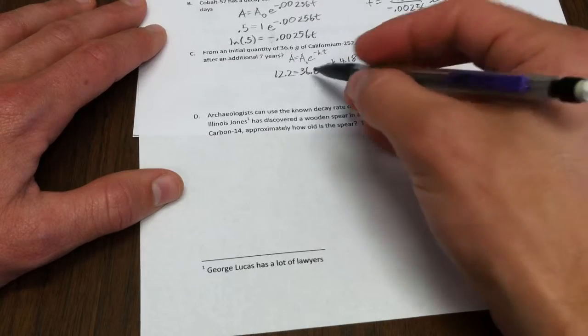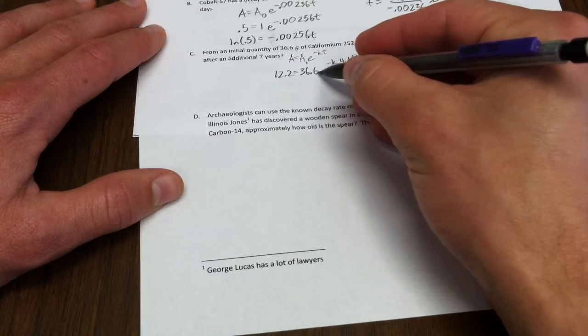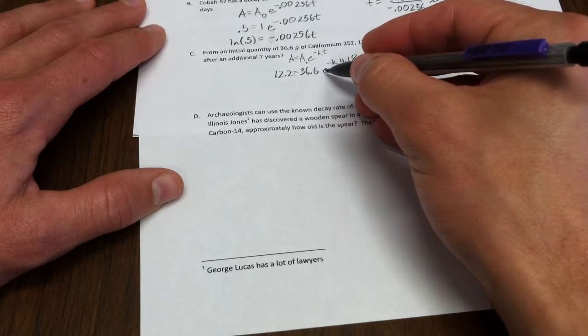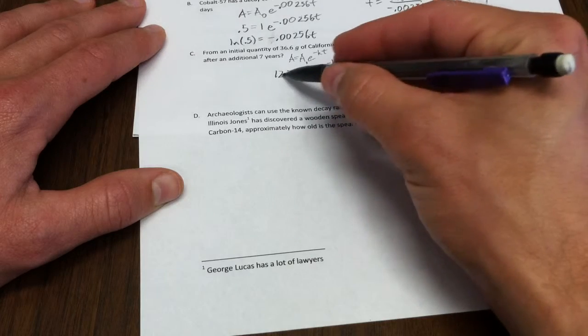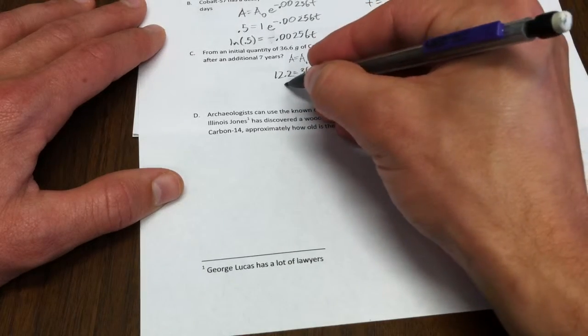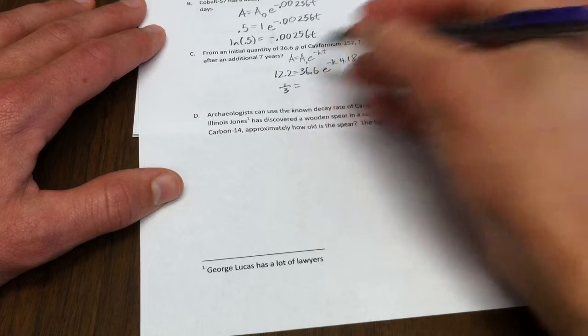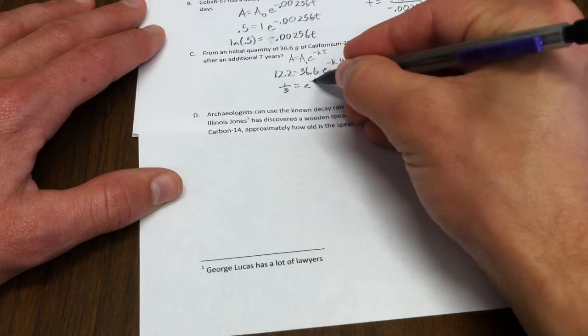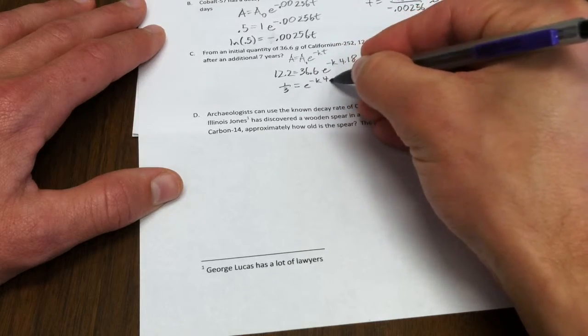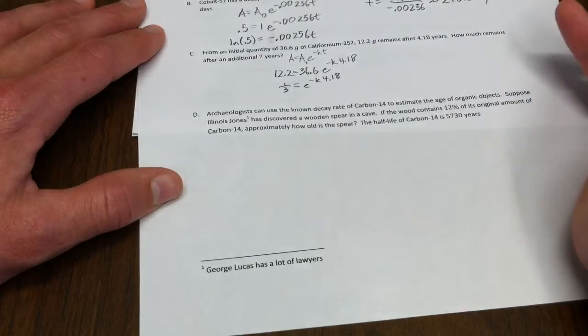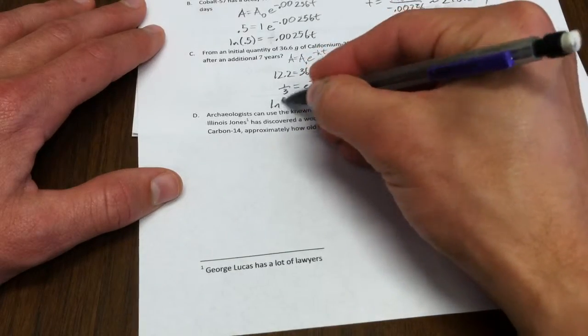Well, I could divide by the 36.6. Let's divide both sides by that. 12.2 divided by 36.6 is conveniently 1/3. Sometimes it's not so convenient, but it's still solved the same way. Convert to a natural log equation.